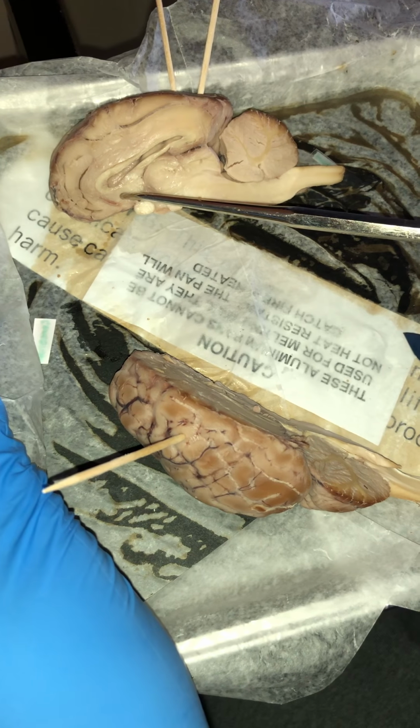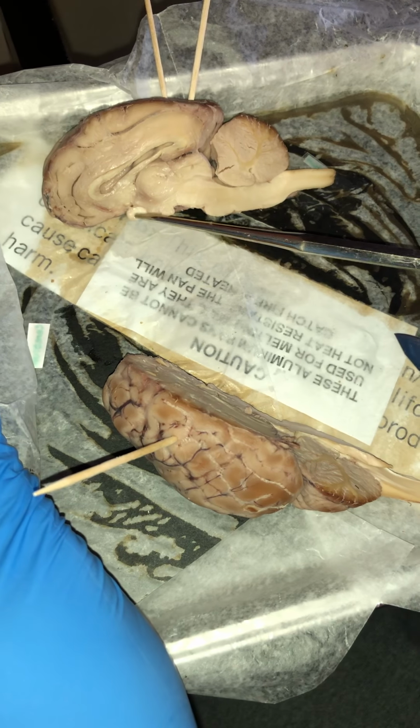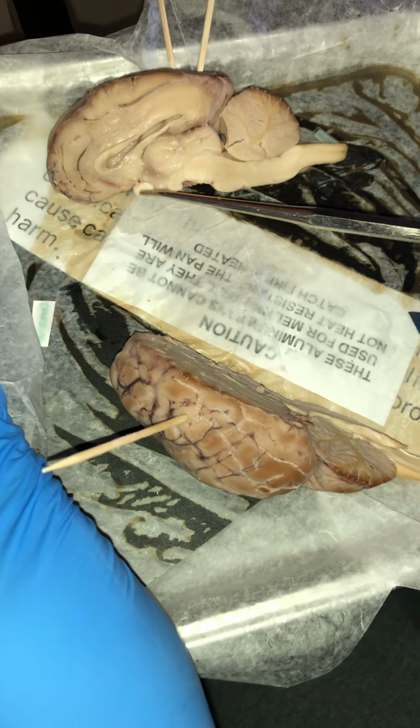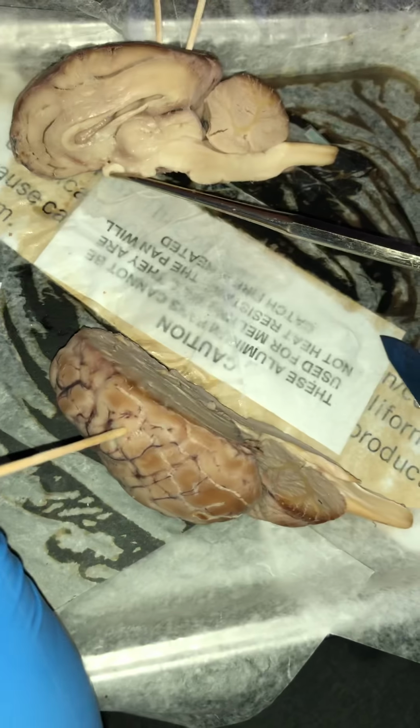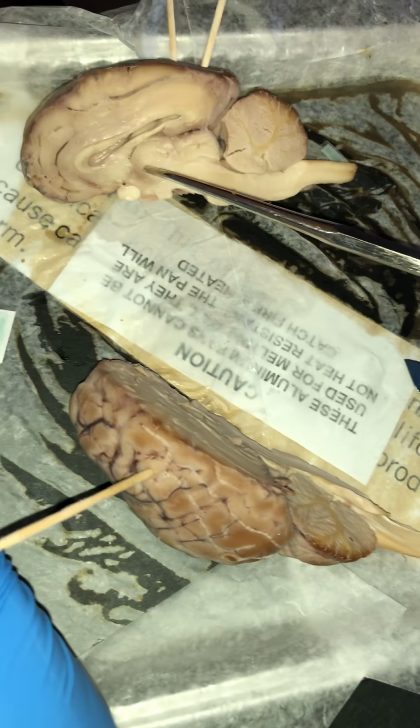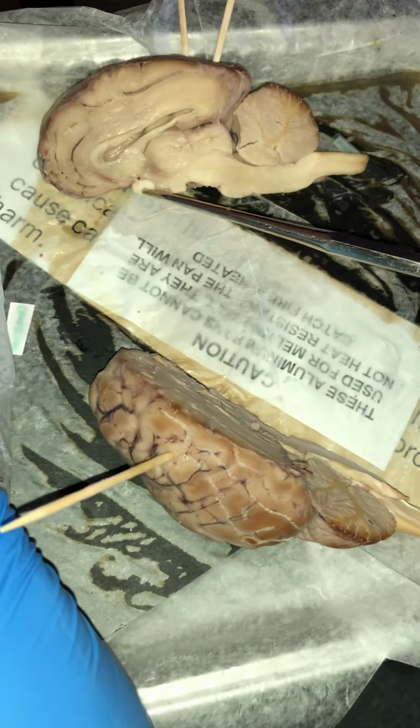Going on from there, we have what is known as the optic chiasm. The optic chiasm is the part of the brain where the optic nerves partially cross. The optic chiasm is located at the bottom of the brain immediately below the hypothalamus. So this is the hypothalamus here, and then this is the optic chiasm here.